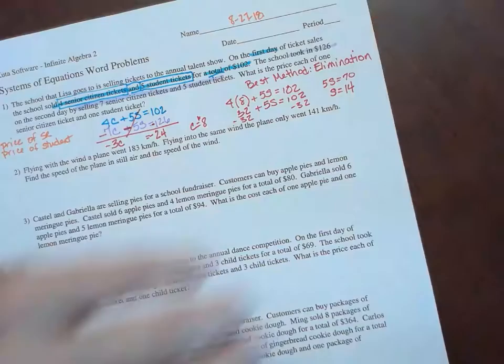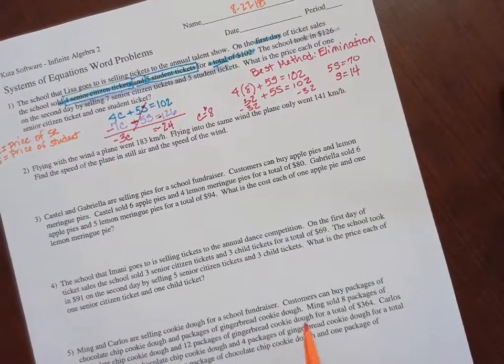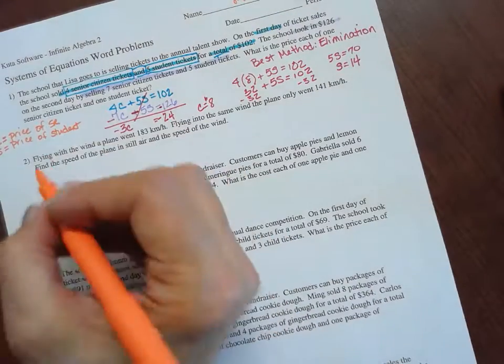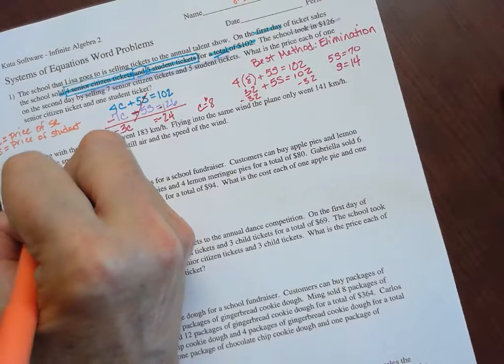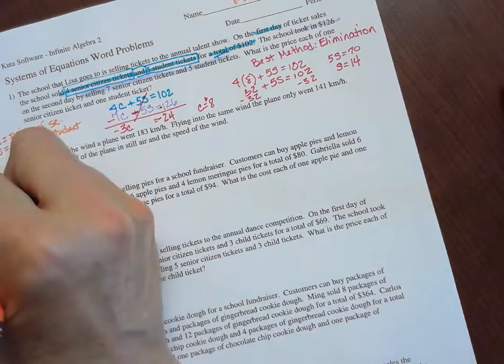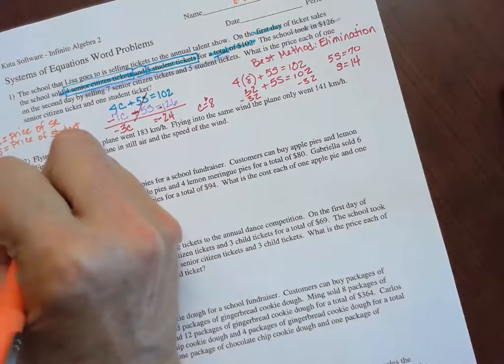Okay, let's look at the next one. Flying with the wind, a plane went 183 miles an hour, or kilometers an hour. Flying into the same wind, the plane only went 141. Find the speed of the plane in still air and the speed of the wind. Okay, so we're looking for, we'll say A is the still air and W is the wind.